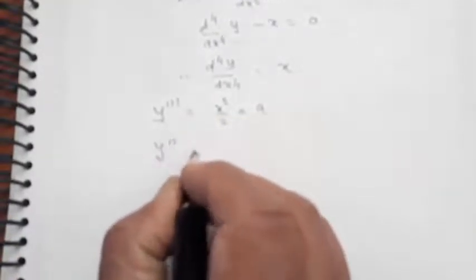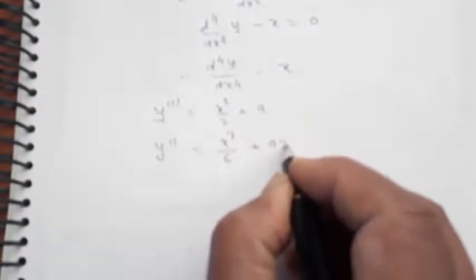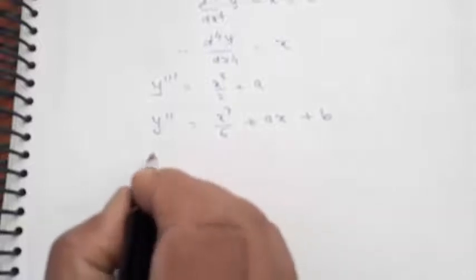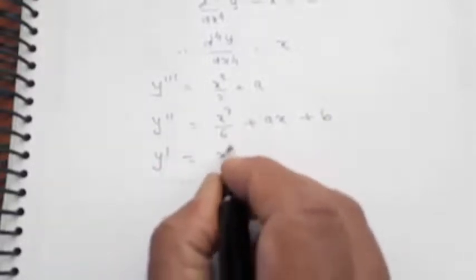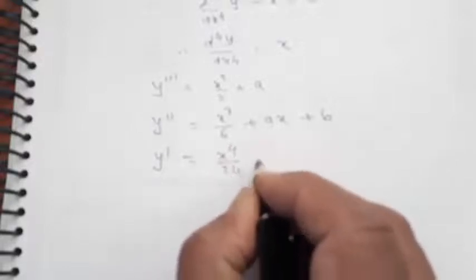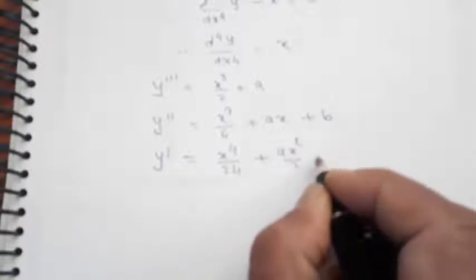Again integrating, we get y double dash equal to x cube by 6 plus ax plus b, constants of integration. Again integrating, we get y dash equal to x raised to 4 by 24 plus ax square by 2 plus bx plus c.